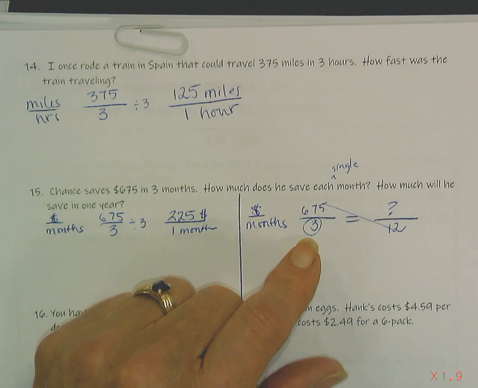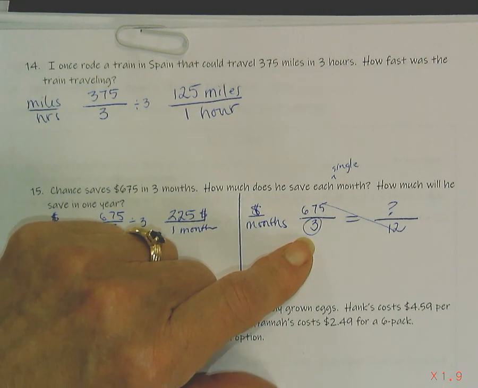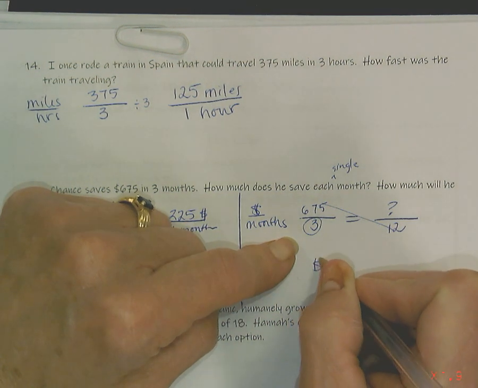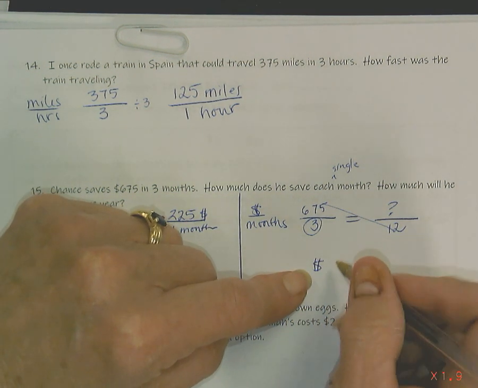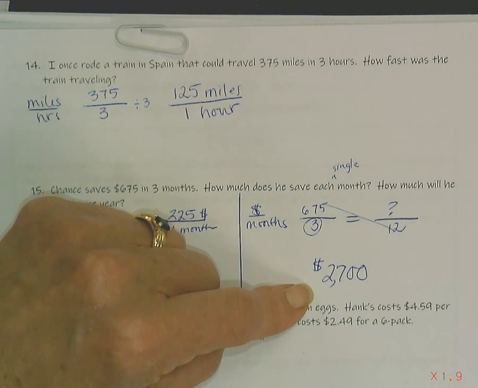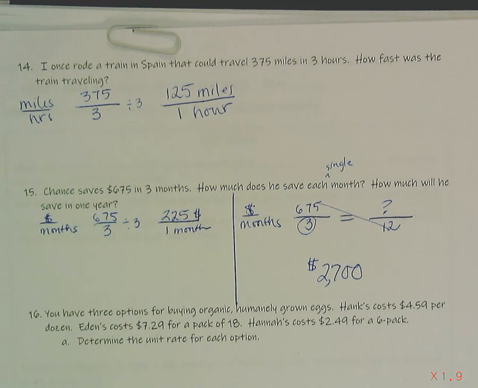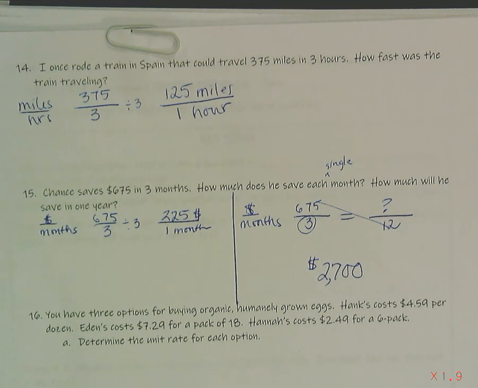No. Read the digits that are on your computer screen. I mean, your, yeah, that's not 270, that's 2,700. So pretty decent savings. All right, is that good?